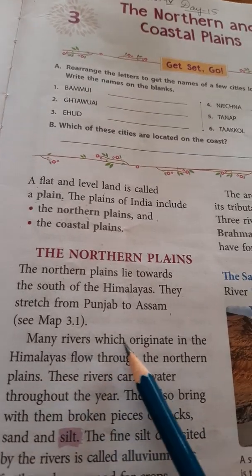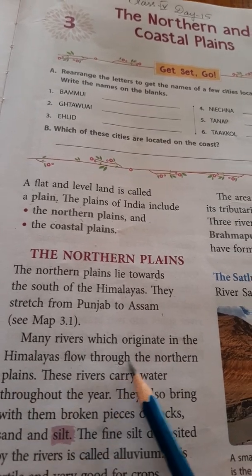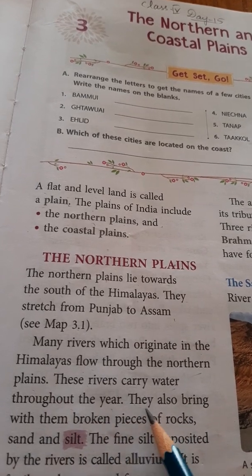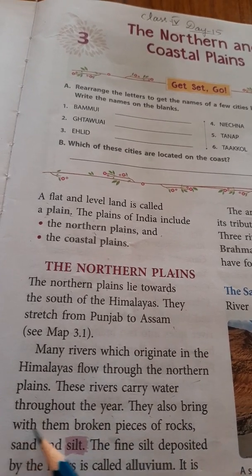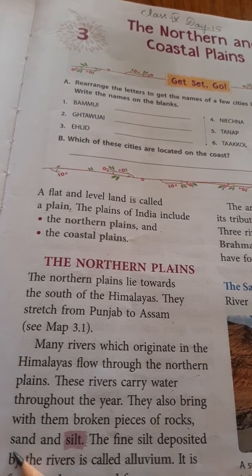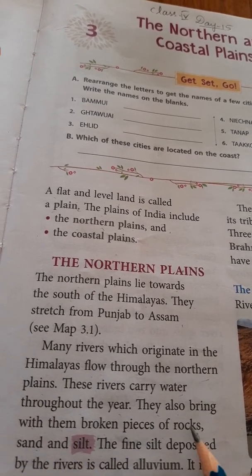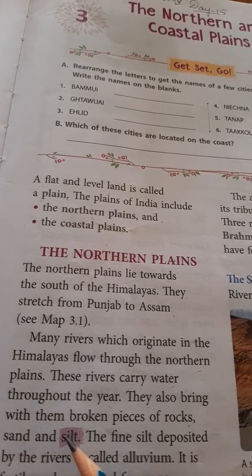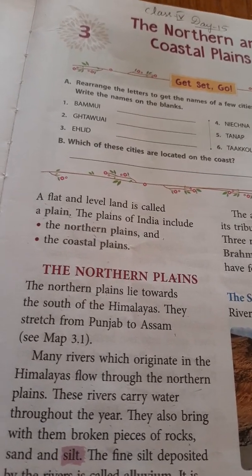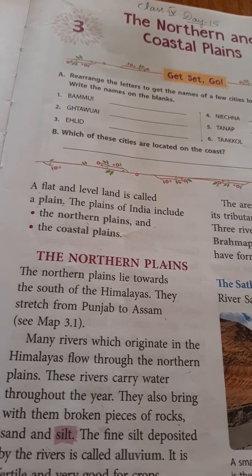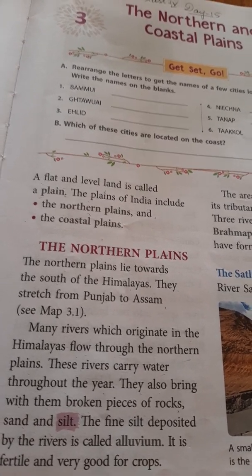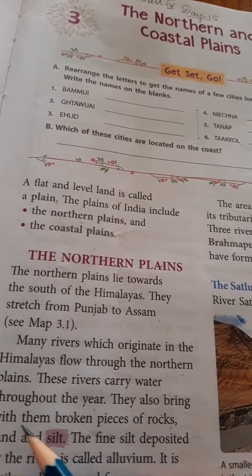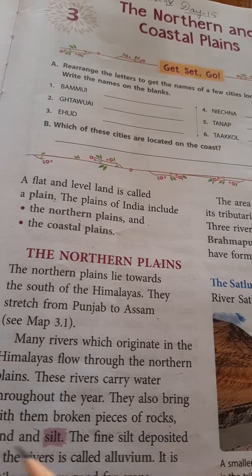Many rivers which originate in the Himalayas flow through the northern plains. These rivers carry water throughout the year. They also bring with them broken pieces of rocks, sand and silt. So, the rivers that originate from the Himalayas flow through the northern plains, carrying water throughout the year and bringing broken pieces of rocks and silt.